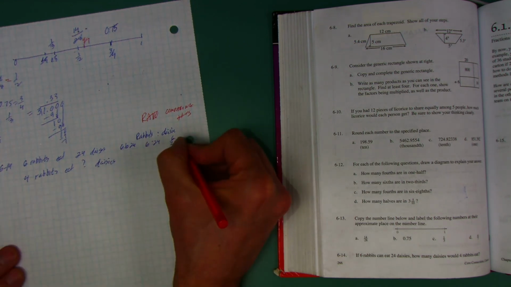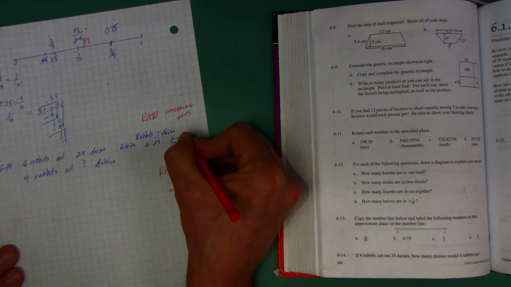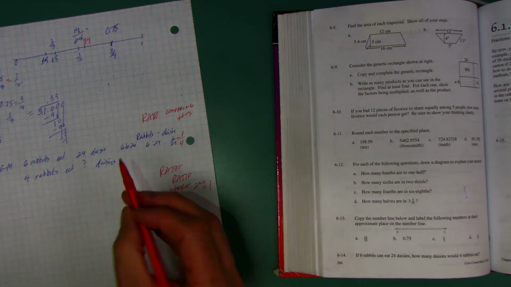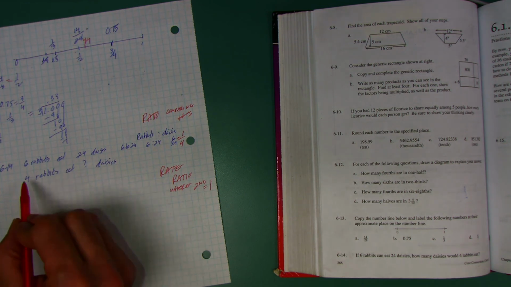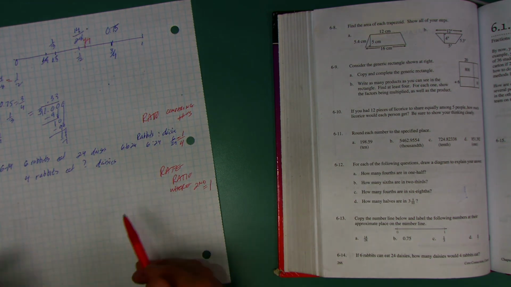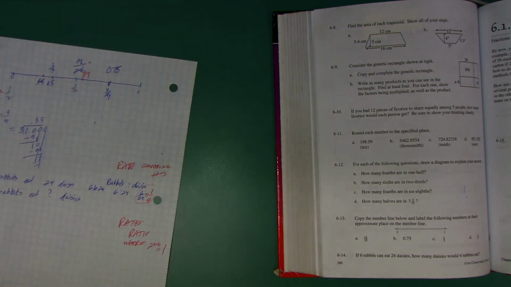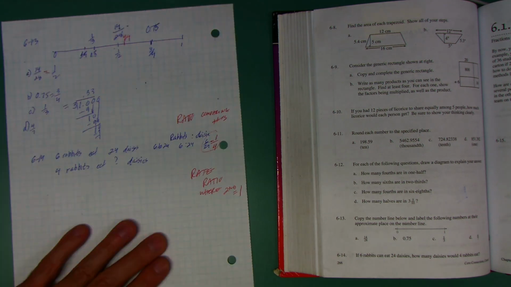And either way, what I'm doing is I'm simplifying. 6 goes into 24. Okay, so 6 goes into 6 once and 24 4 times. So the ratio of daisies to rabbits is 4 to 1, or each rabbit is eating 4 daisies. Now, once I have that, I can apply it to as many rabbits as you want. But that's the key, getting it simplified down to 1. And this is easy because 6 goes into 24.